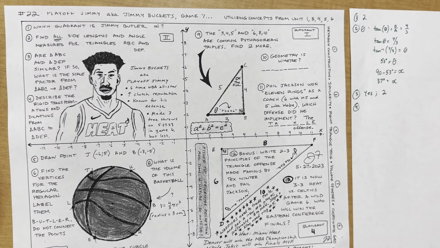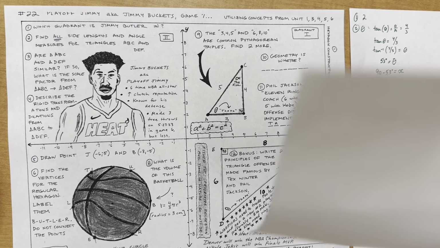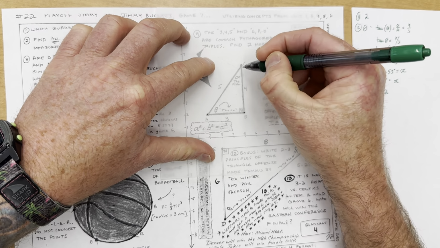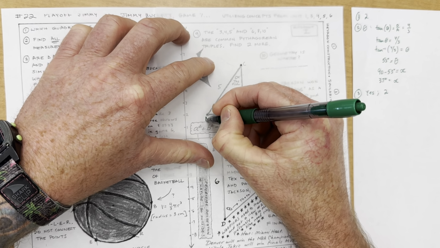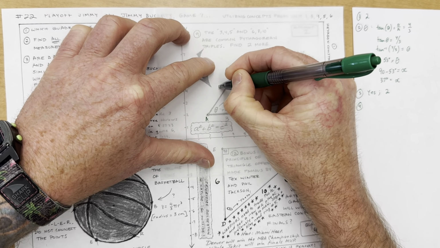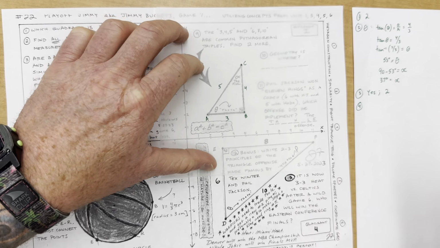So this one I do patty paper. So let's trace ABC. A, B, C. I like to do the measurements as well.